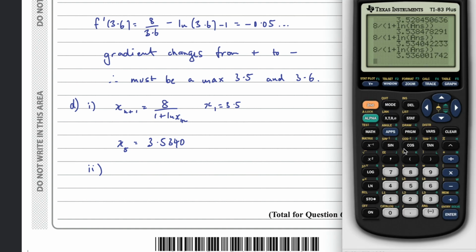So entry equals, entry equals, entry equals. Do it as many times as you think is necessary, but you can see once you do it a few times, you recognize that the third decimal point stays at 5. No matter how many times you do it, all that's changing is these last digits here. So this 5 here is clearly staying the same between each answer. So to 2 decimal places, we can see this is going to round off to 3.54.